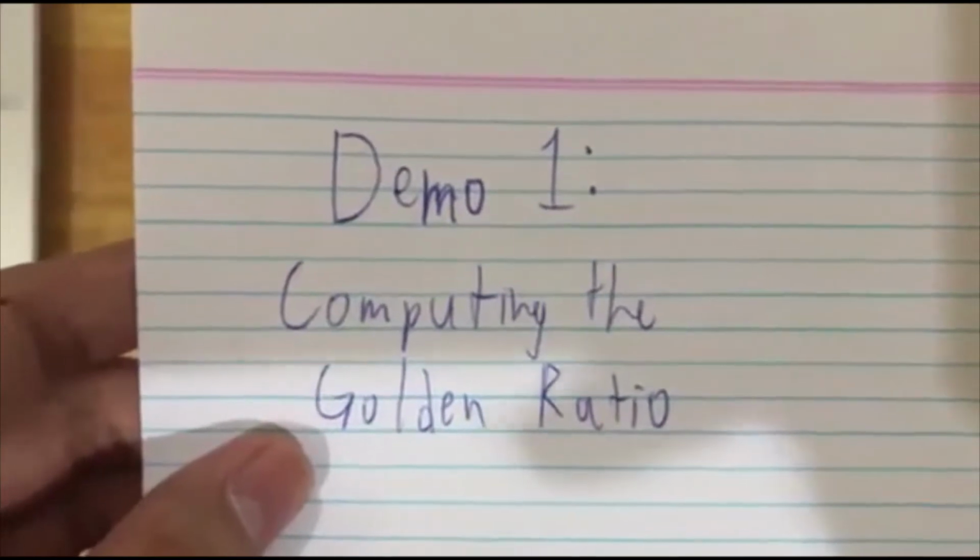Anyway, in this next part, I will be showing you a few ways to compute the golden ratio and to prove that Binet's formula gives exact values for the Fibonacci numbers. Demo 1. Computing the golden ratio.